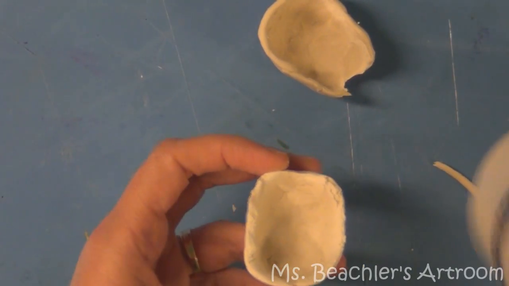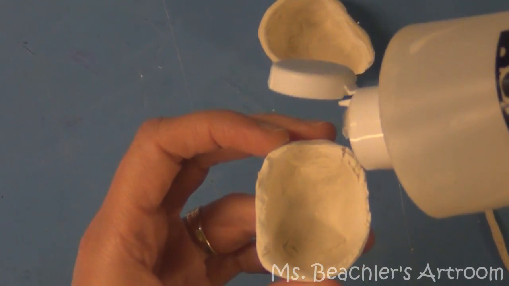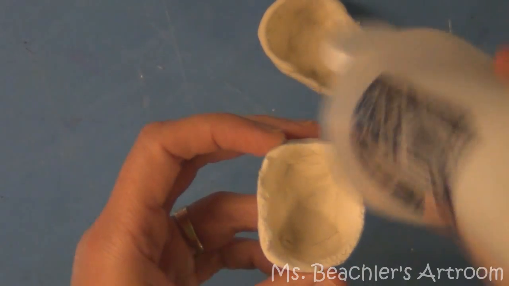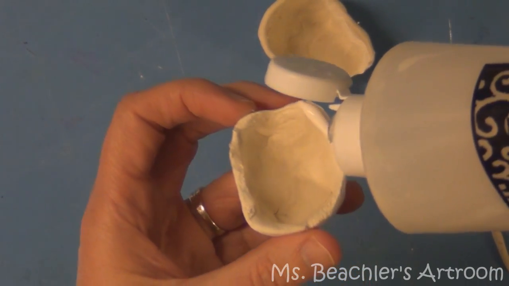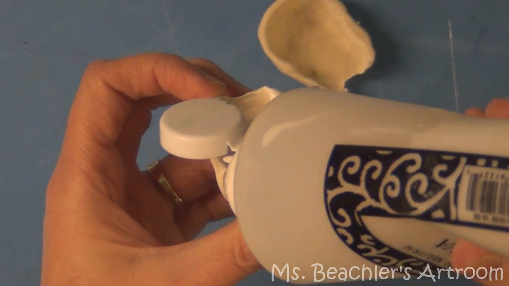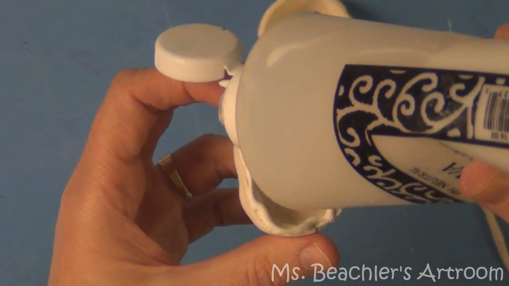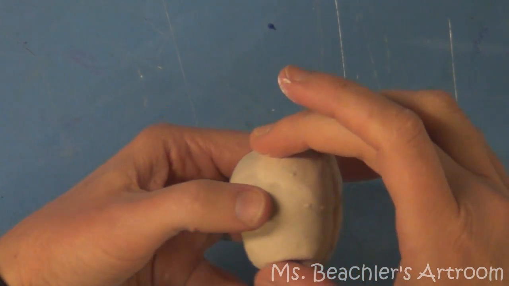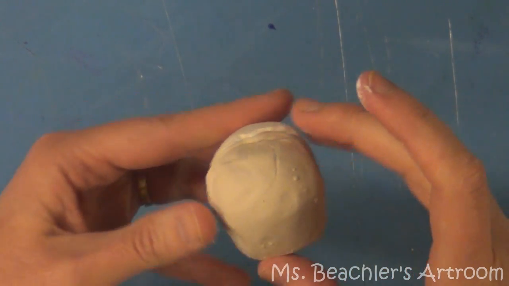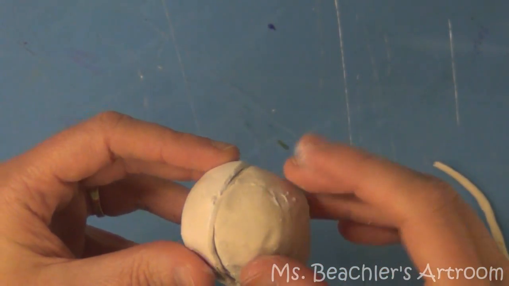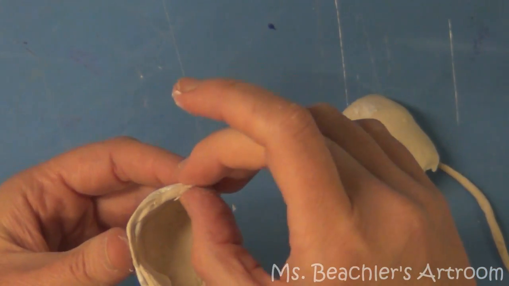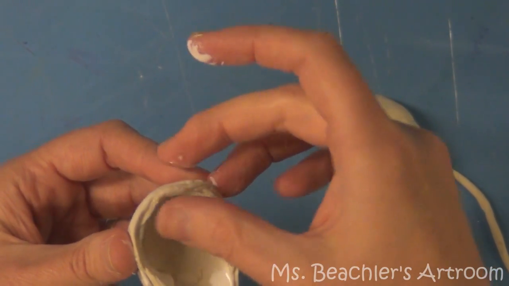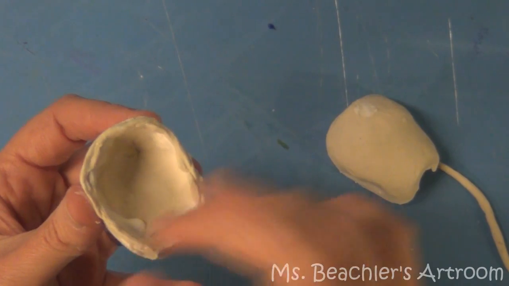Okay, and then I'm going to add another little, I'm actually going to add a little bead of glue. And it's okay if it runs into the inside. And you might have to kind of pinch the form a little bit to make it fit.